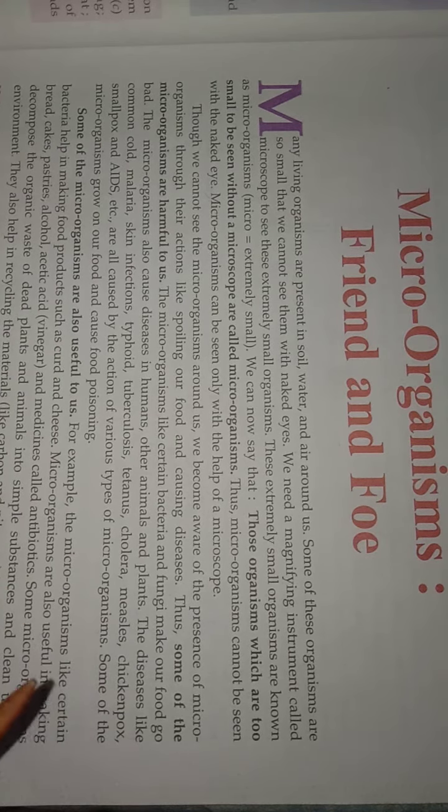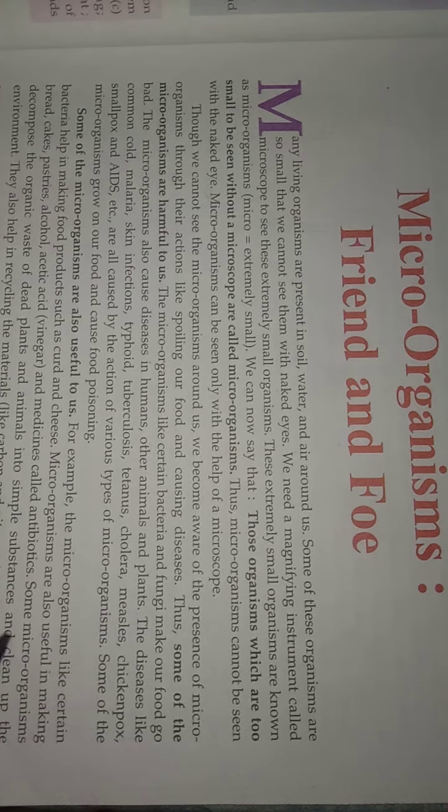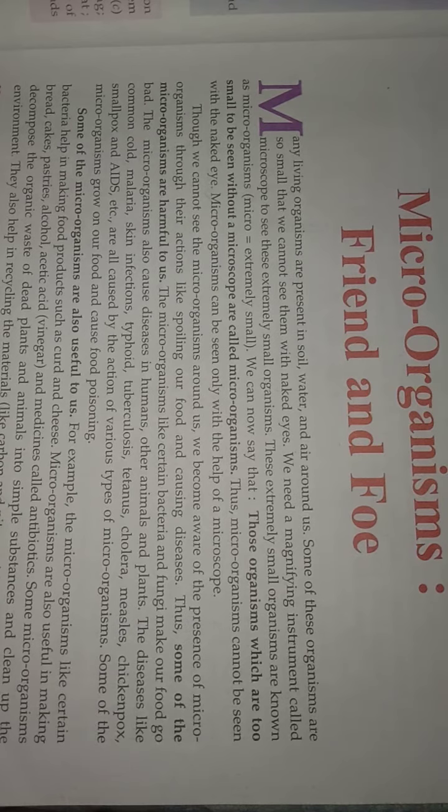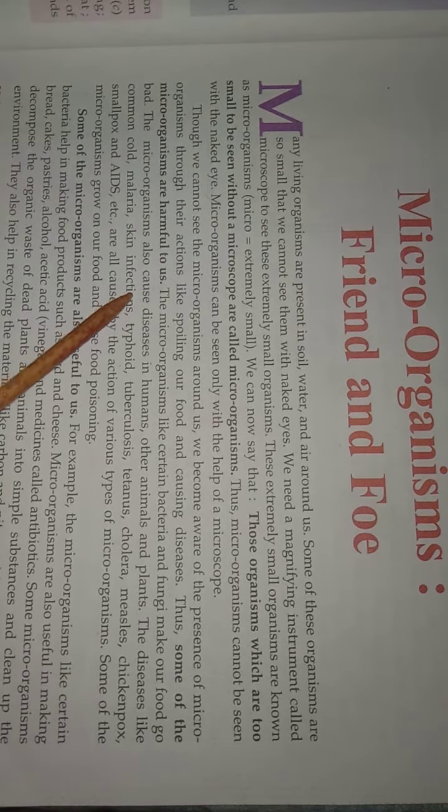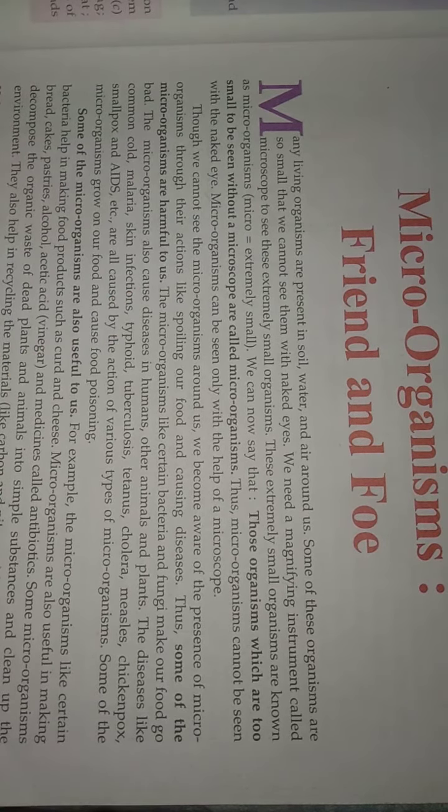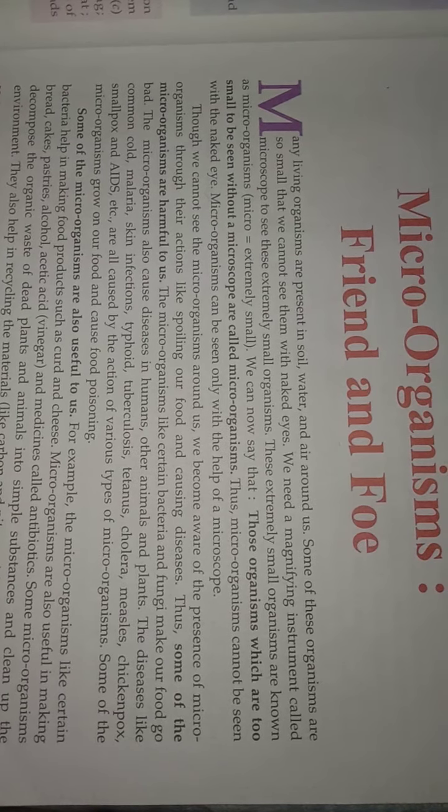Some of the microorganisms grow in our food and cause food poisoning. When we keep our food, some microorganisms grow on it and cause food poisoning. Some microorganisms are also useful for us. These were the harmful microorganisms. Now we are going to learn how they are useful to us.